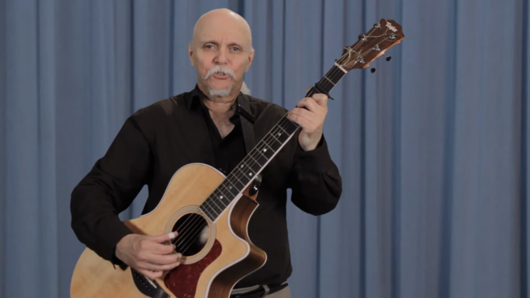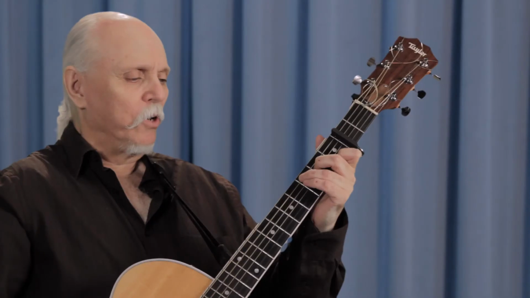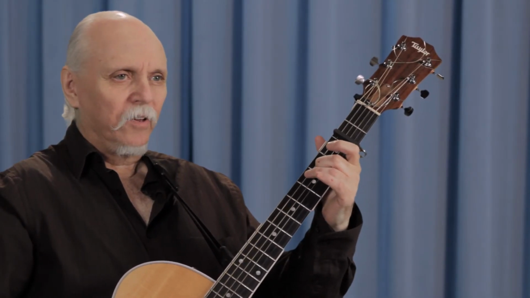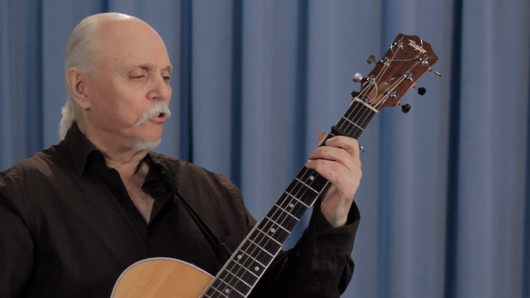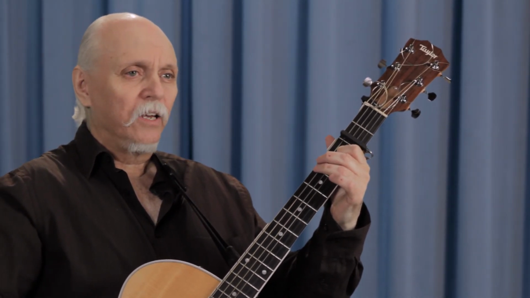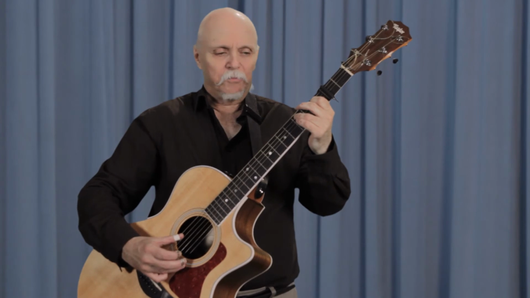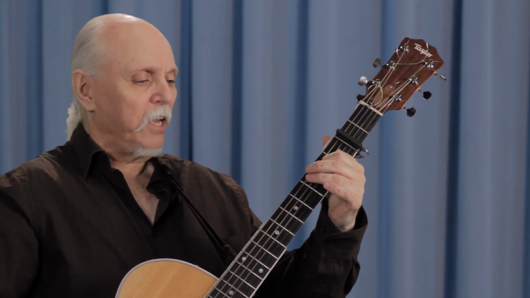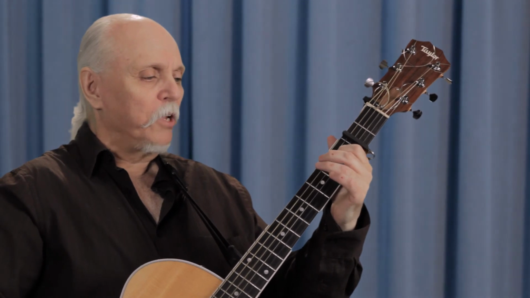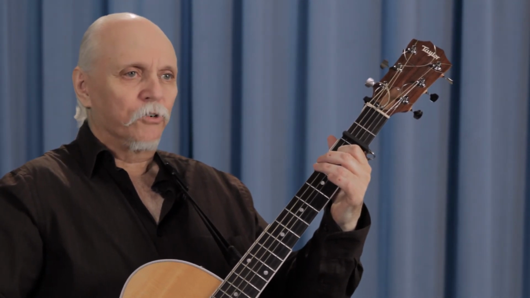So if I play the first three notes of the major scale, 1, 2, 3, the first three notes in minor are like this, 1, 2, 3. The difference is that the third note of the scale is one fret lower than it is in major. 1, 2, 3, there I am on the second fret. 1, 2, 3, there I am on the first fret.